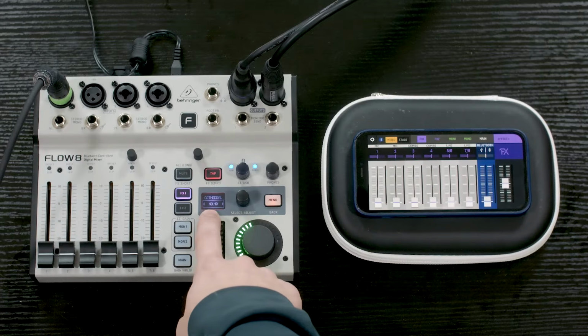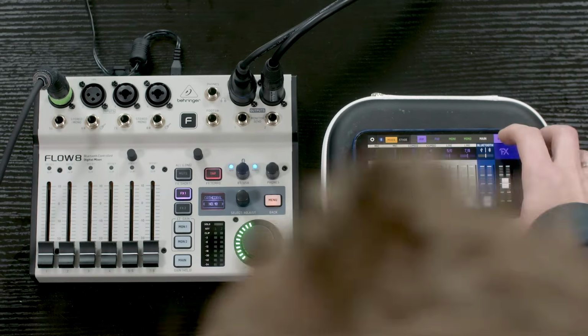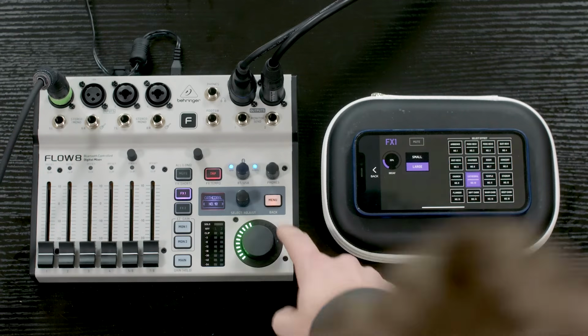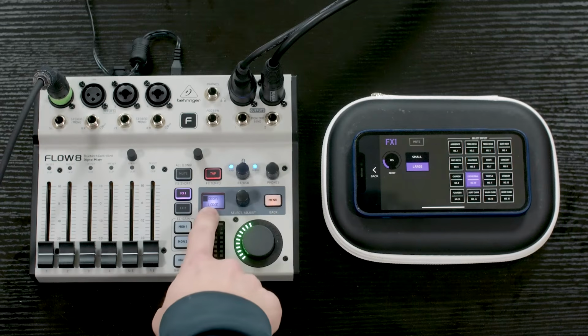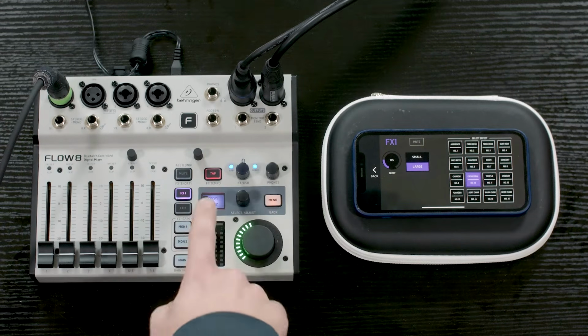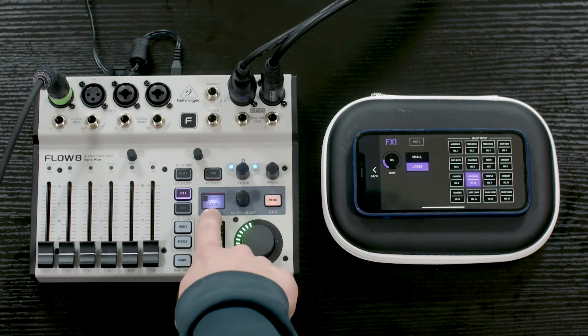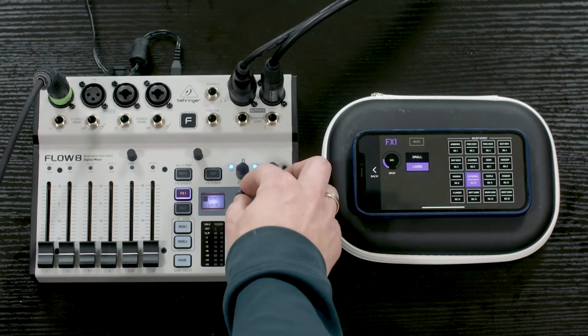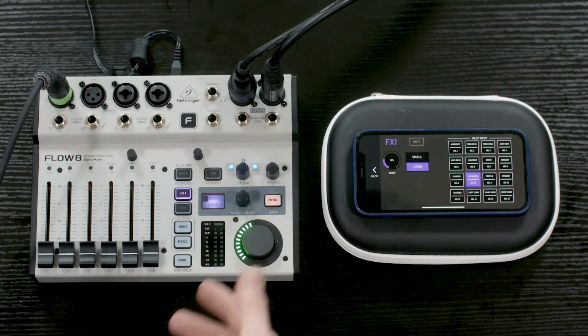Now, one of my favorite effects sounds that are on the Flow 8 would be the cathedral sound, which is number 10. So if we click up into here, we can see my settings, or if we hit the menu button, we can see my settings. So this is the cathedral number 10, and I have this set to large and a decay of about 23%.